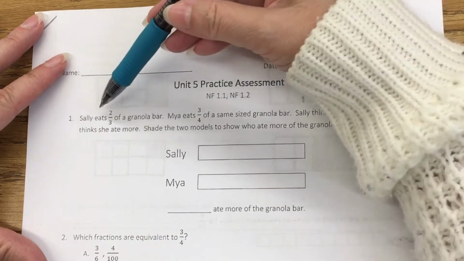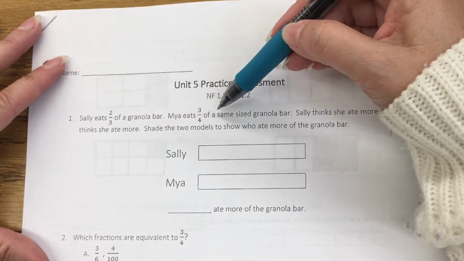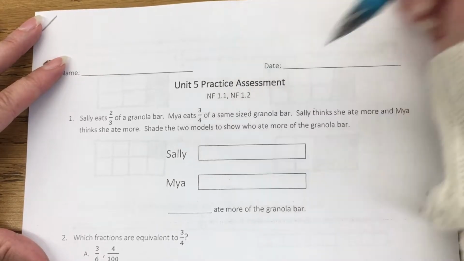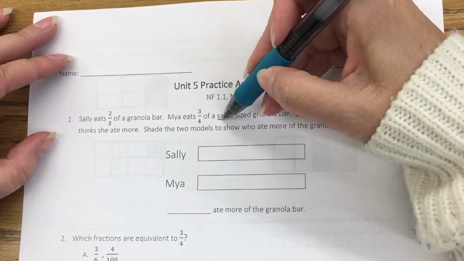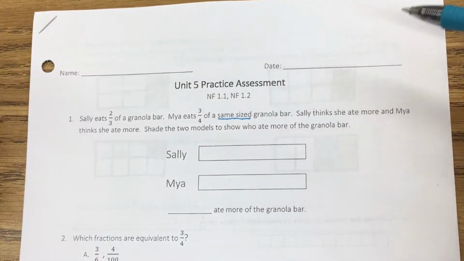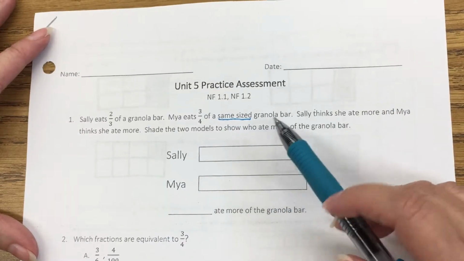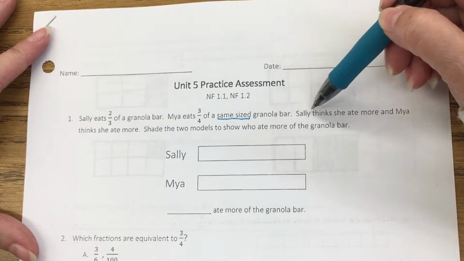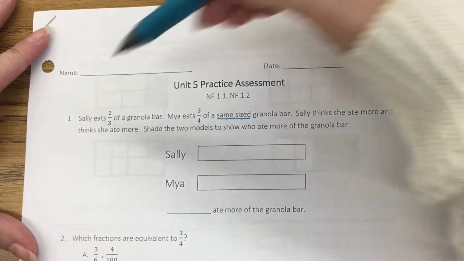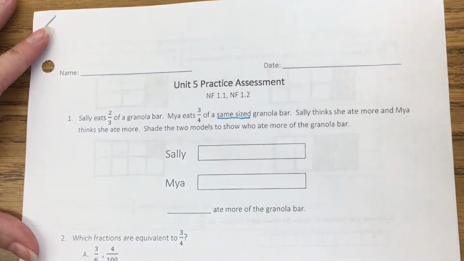So the first one says Sally eats 2/3 of a granola bar. Maya eats 3/4 of a same-sized granola bar. The important thing here is that they are the same size, so we can compare them. If they weren't the same size, we could not compare them because they would not have the same total amount. Sally thinks that she ate more, and Maya thinks she ate more. Shade the two models to show who ate more of the granola bar.